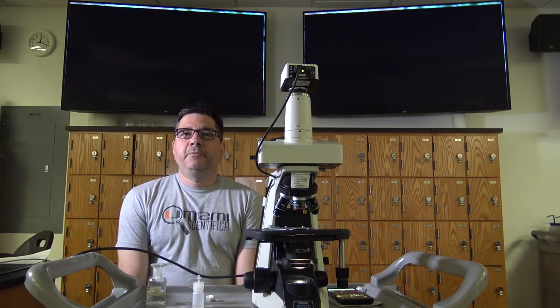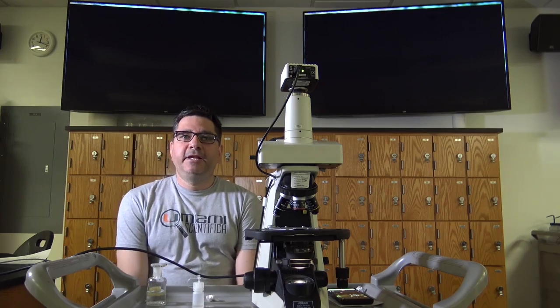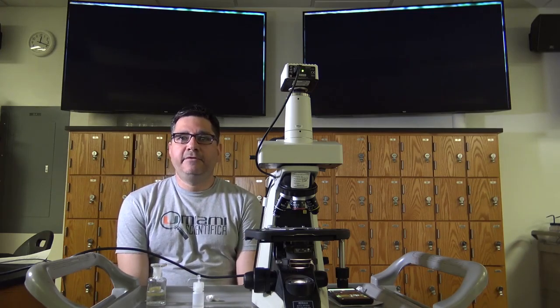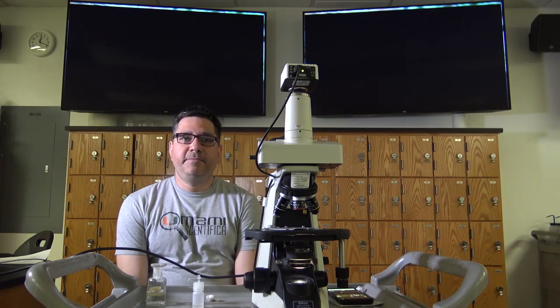When using your microscope, there are several things you should not do. Never remove any of the parts of your microscope. If there appears to be problems with the scope, please notify your TAs or me. Never use a microscope that appears to have damage until you have spoken to either your TAs or me.